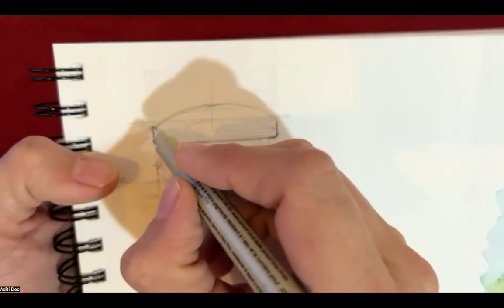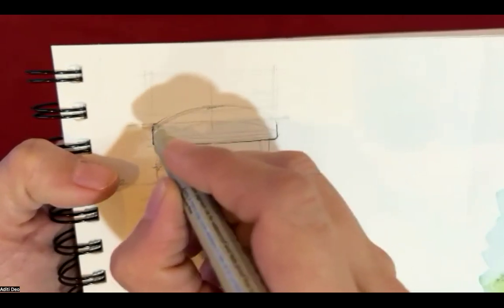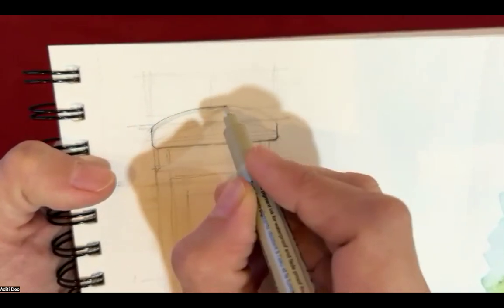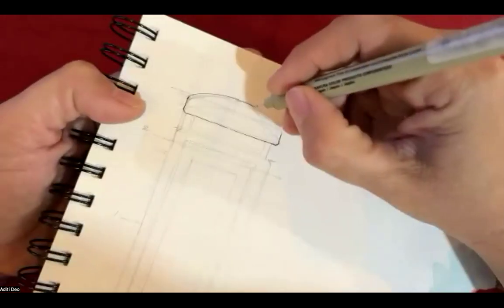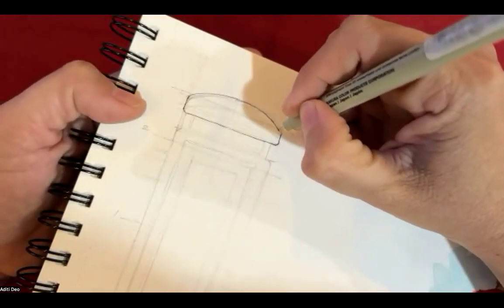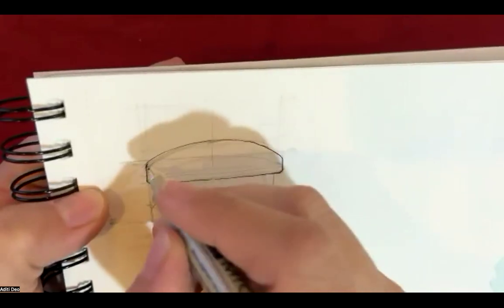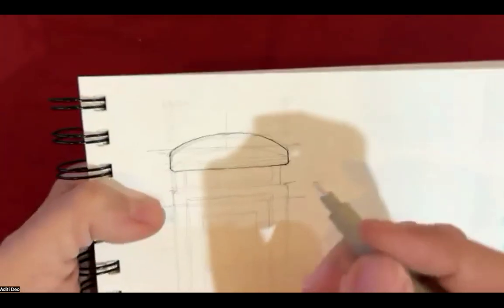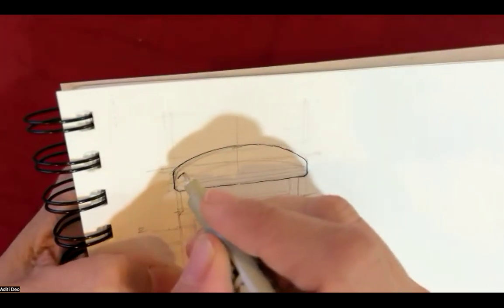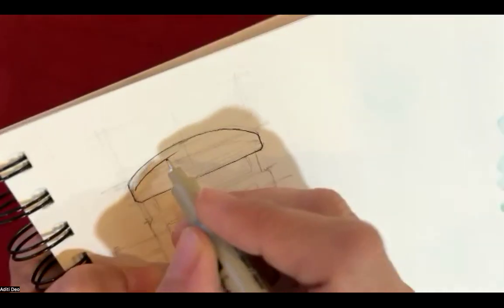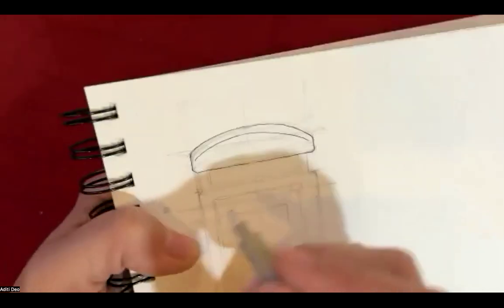So I'm going to change the curve so that it matches on both sides. I know curves are really difficult to negotiate, and those of you who are aware of that pencil yoga that I keep telling you to do, this is the place where it comes in handy.